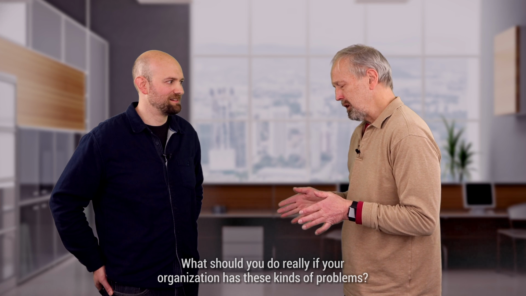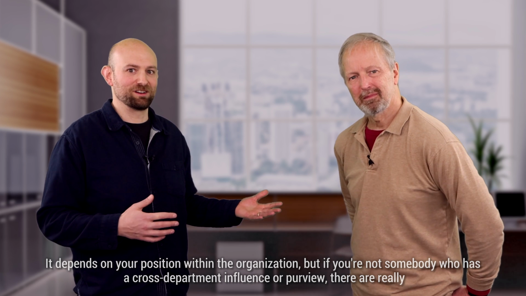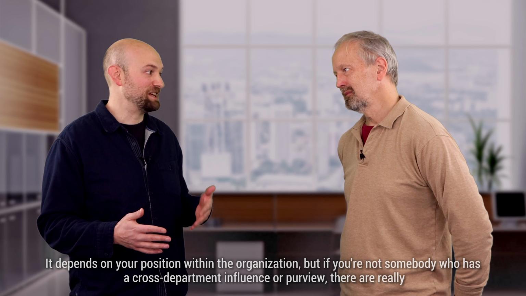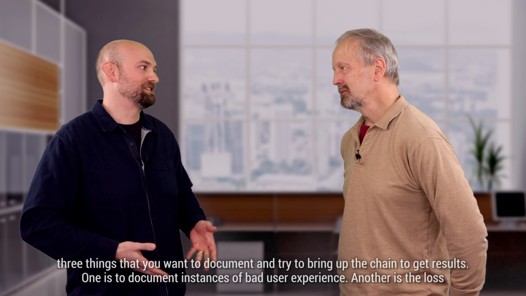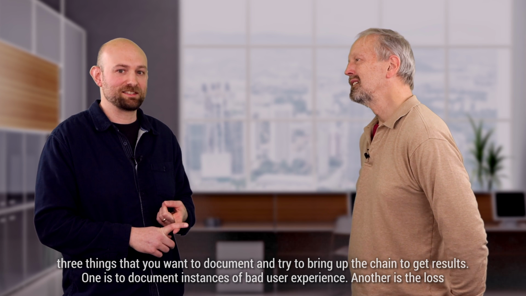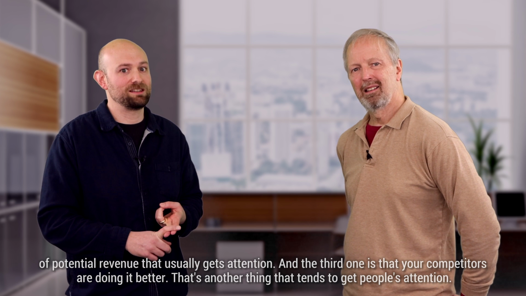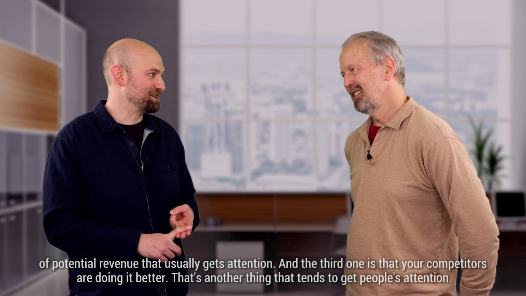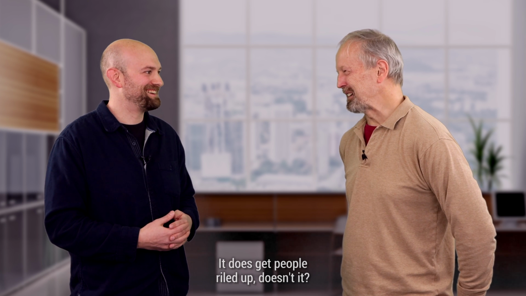But what should you do, really, if your organization has these kinds of problems? Yeah, so it depends on your position within the organization, but if you're not somebody who has cross-department influence or purview, there's really three things that you want to document and try to bring up the chain to get results. So one is document instances of bad user experience. Another is loss of potential revenue that usually gets attention. And the third one is that your competitors are doing it better. That's another thing that tends to get people's attention, even if it does get people riled up, doesn't it? Yeah.